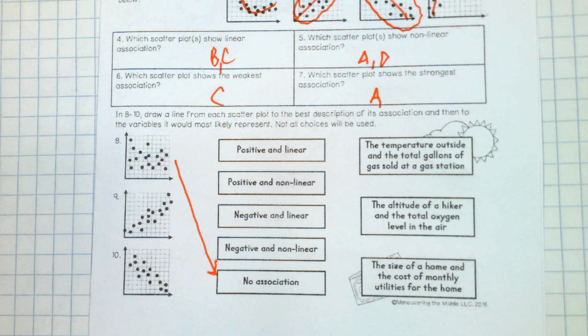In other words, the size of the home and how much you pay for cable, gas, heating, water, electricity, all that stuff. Okay? Which one of these has no association, no connection from one to the other? The first one, yeah. The temperature outside and the amount of gallons you buy in gas have no connection.